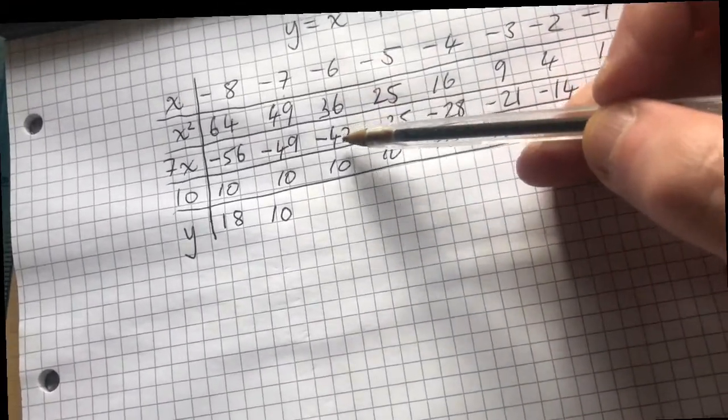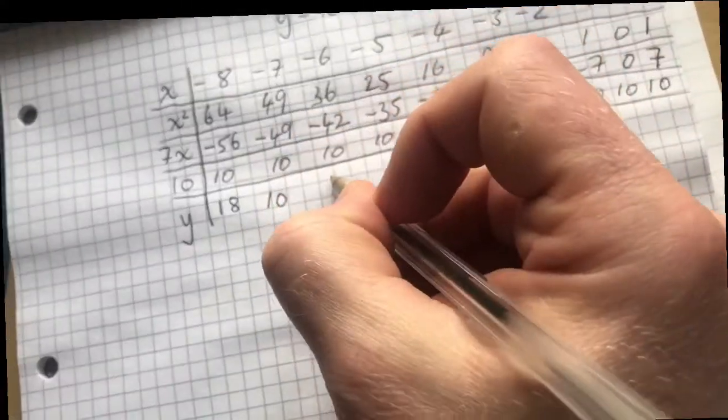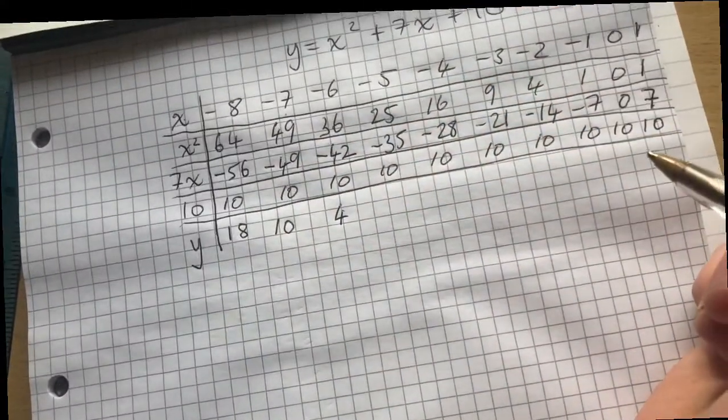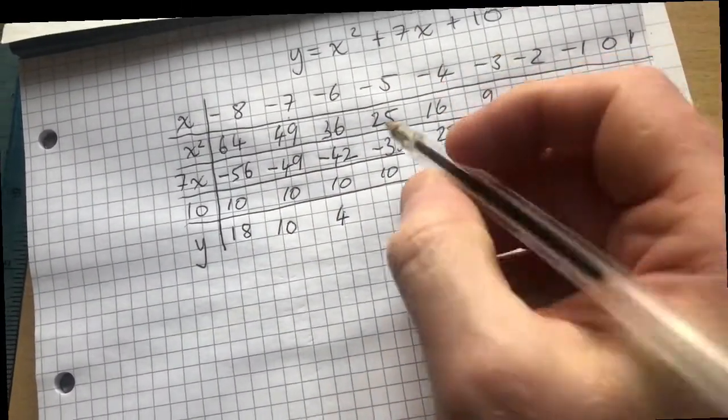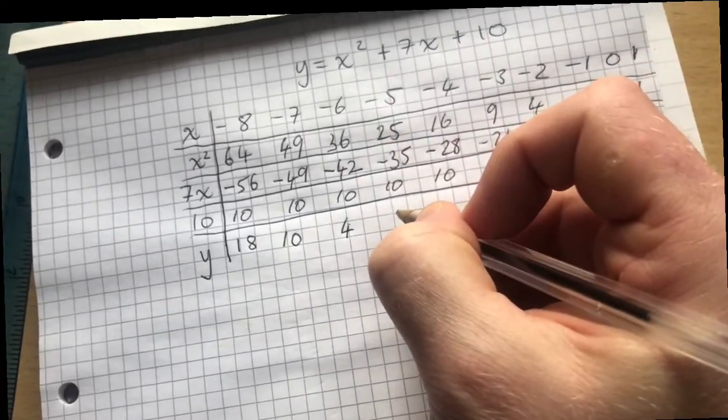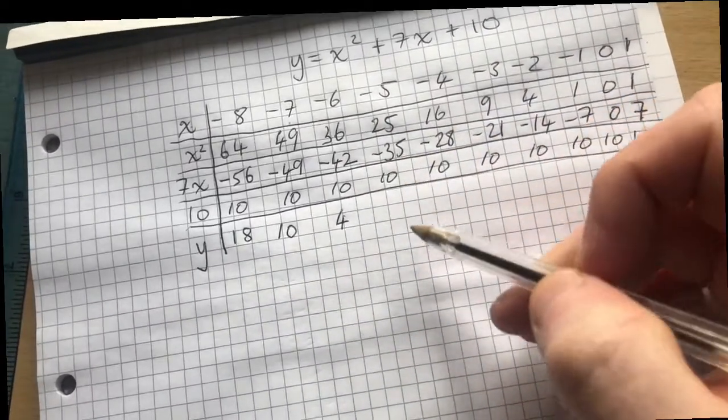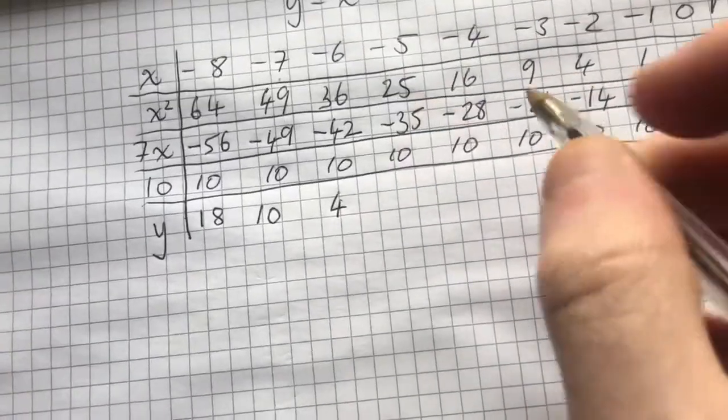So that's minus 6 plus 10 is plus 4. I'll fill out the rest here. You can look and check and see if you agree.